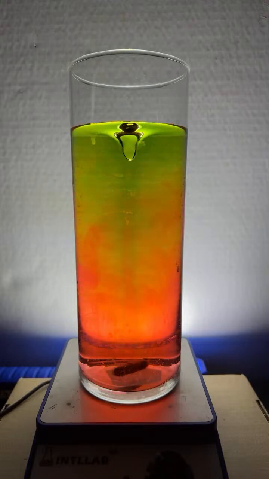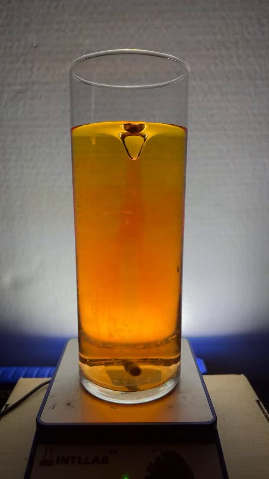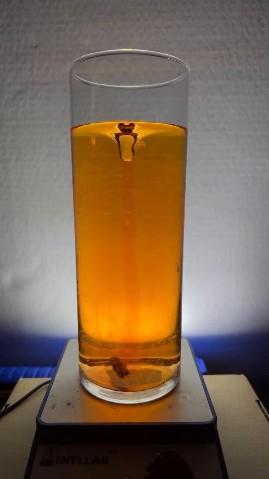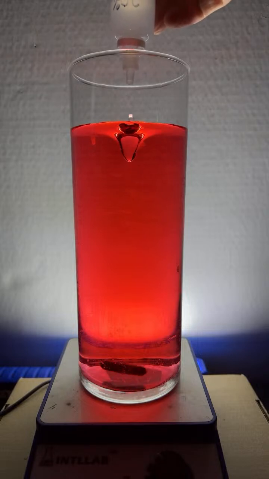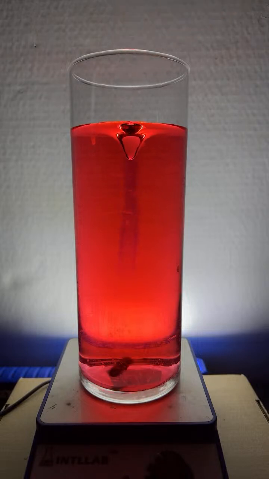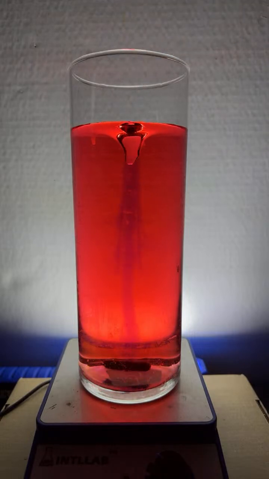It's kind of pretty. Add a little bit more. See, we make it red. A little bit more. All right, let's try adding some blue. Not blue, add base. That's kind of pretty. A bit more. Nice.